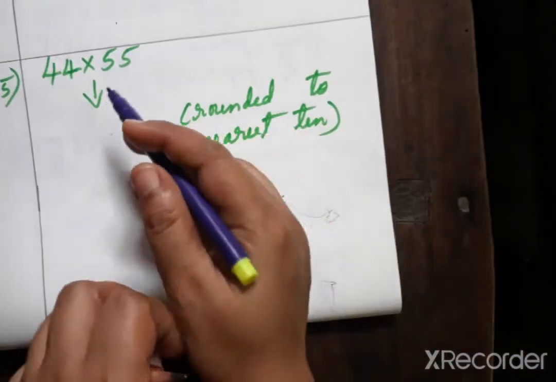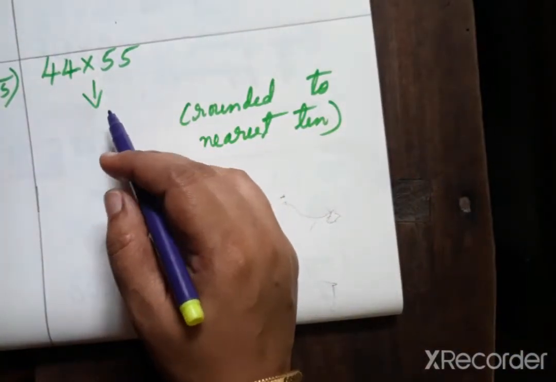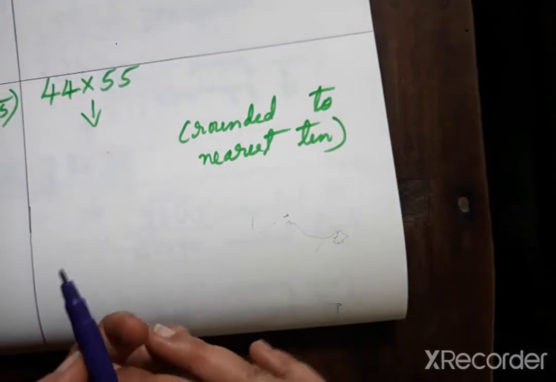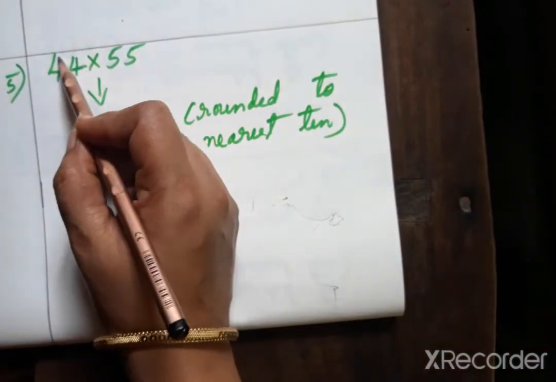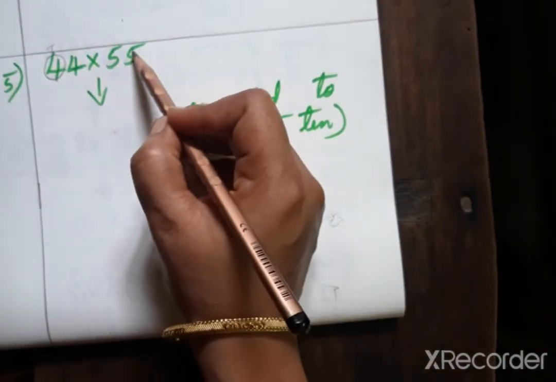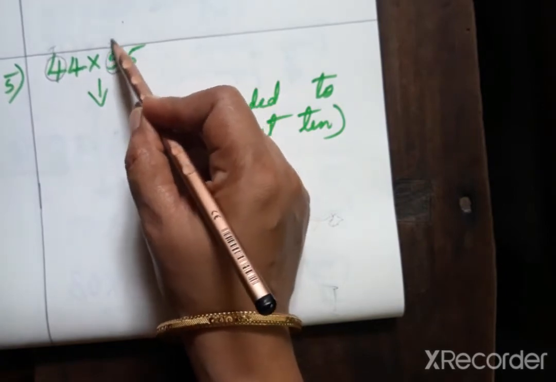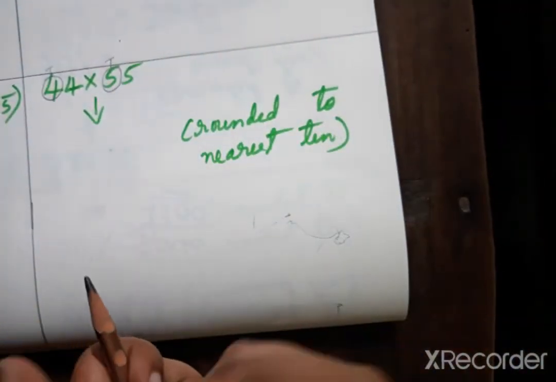Now fifth question, 44 into 55. We have to multiply after rounding off to the nearest tens. The first step is to identify the tens place: 4 in the tens place in the first number, and 5 in the tens place in the second number.